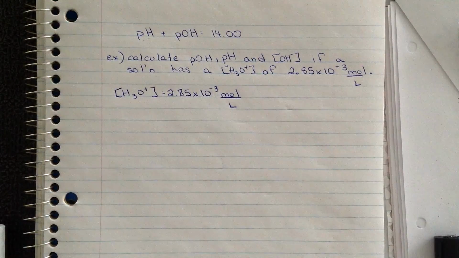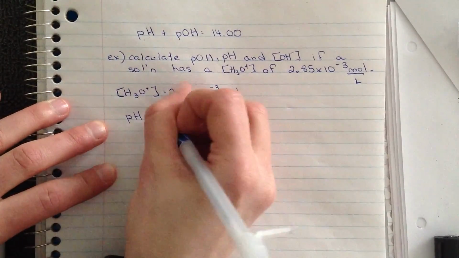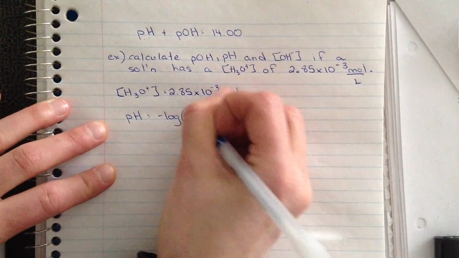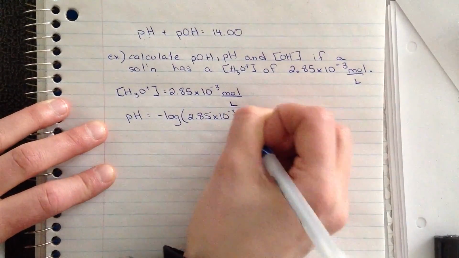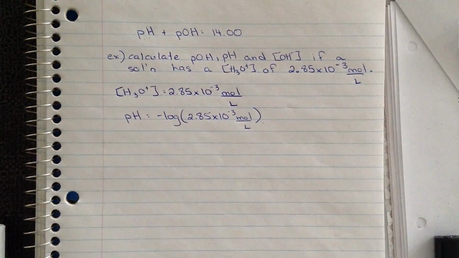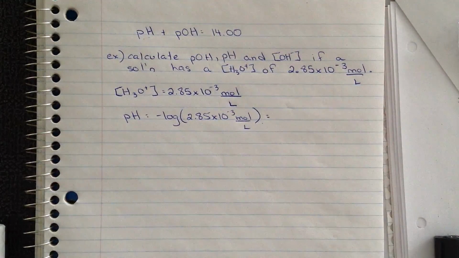So, if we have hydronium ion concentration, what's the next value that we can calculate easily out of here? pH, okay? So let's calculate pH. pH is negative log of that 2.85 times 10 to the negative 3 moles per liter. Now we're going to keep the same amount of significant digits. How many significant digits is this in the real world? 3.